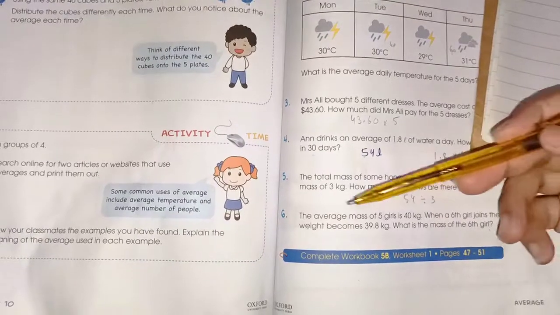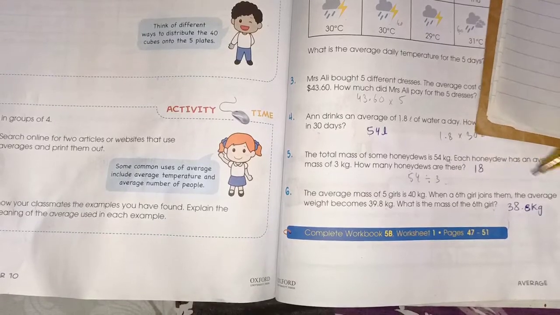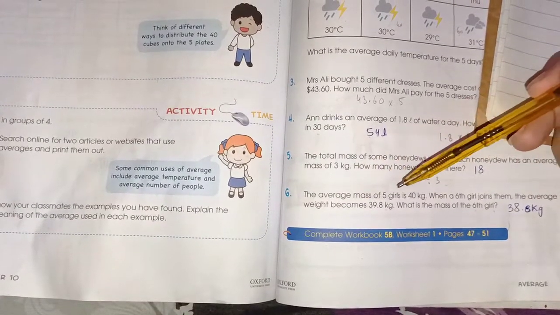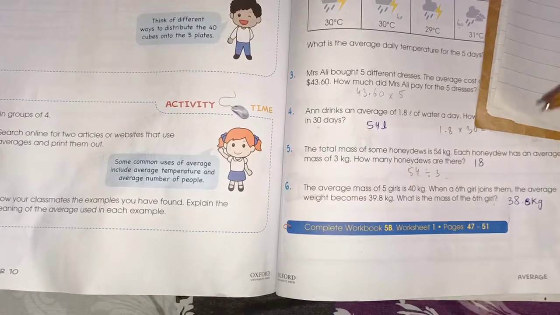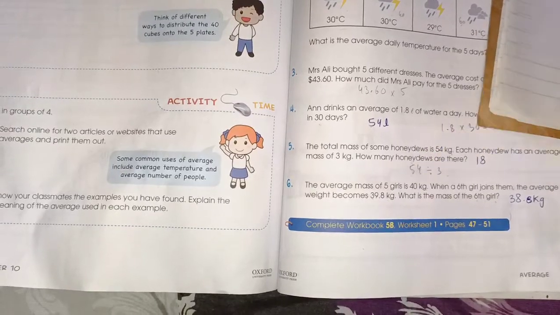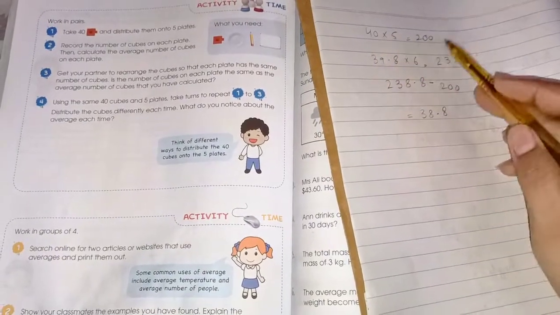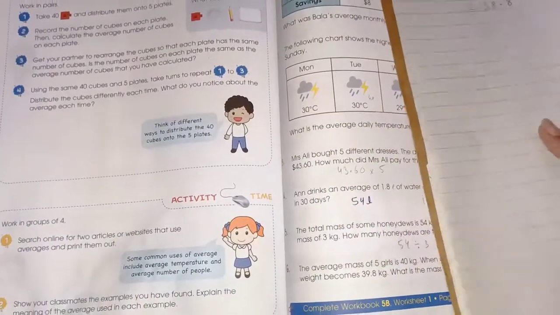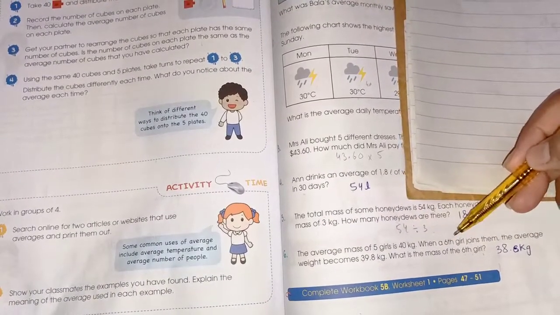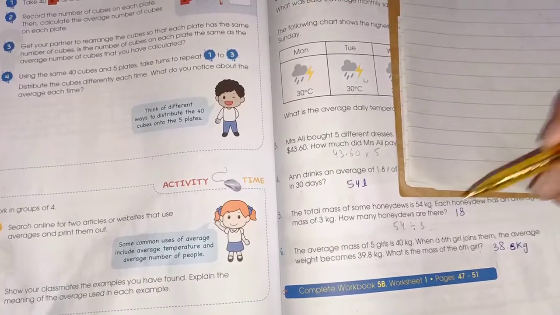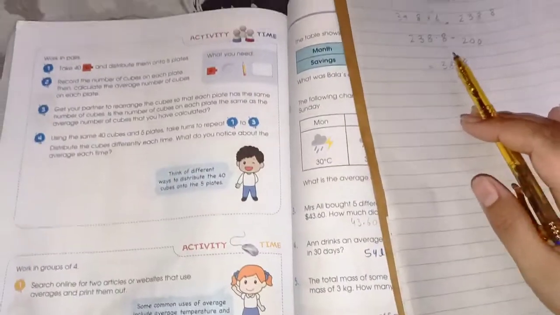Question number 6. The average mass of 5 girls is 40 kg. When a 6th girl joined them, the average weight became 39.8. What is the mass of the 6th girl? So first we have to multiply these two numbers. Here I have written the complete explanation. 40 multiplied by 5 is 200. So it means that the total mass of 5 girls is 200 kg. Now we just have to find the 6th girl.